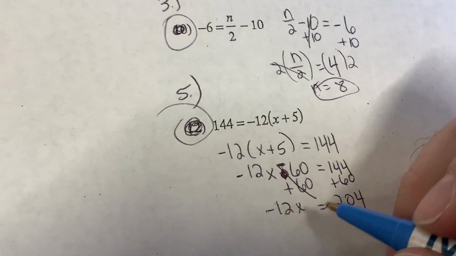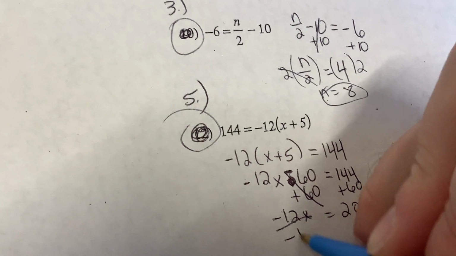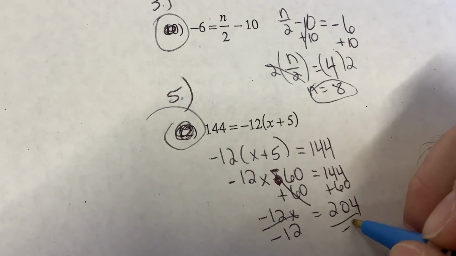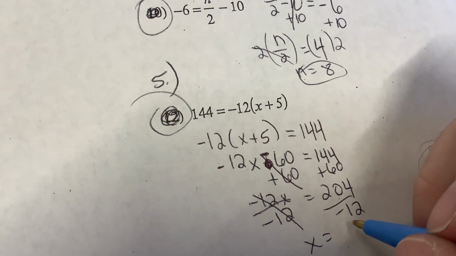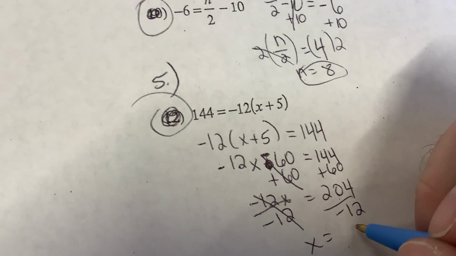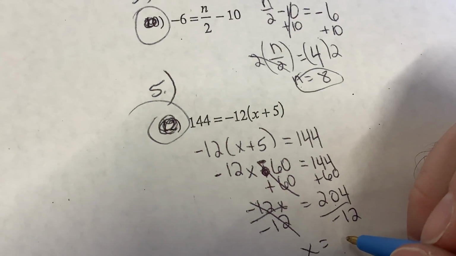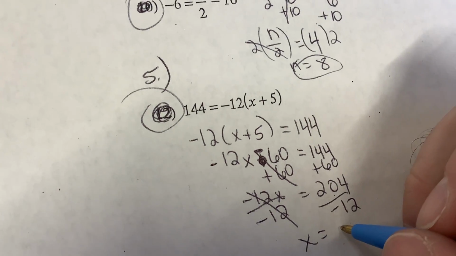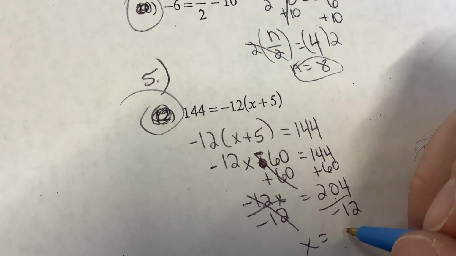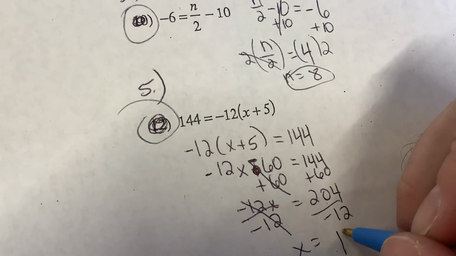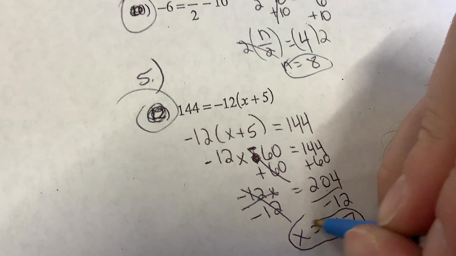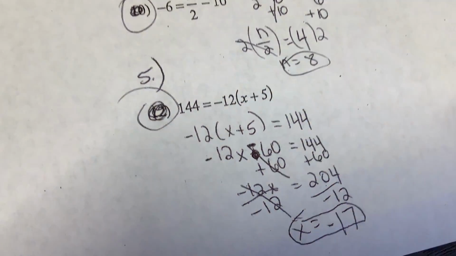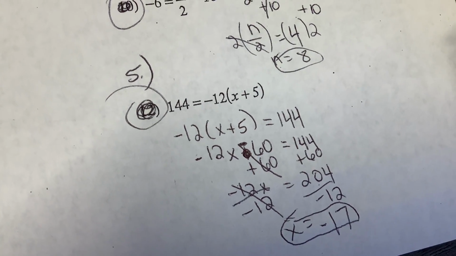And then to get rid of the negative 12, instead of multiplying it by negative 12, we're going to divide both sides by negative 12. And x is going to be, let's see, 17, negative 17, yeah. Okay, negative 17.